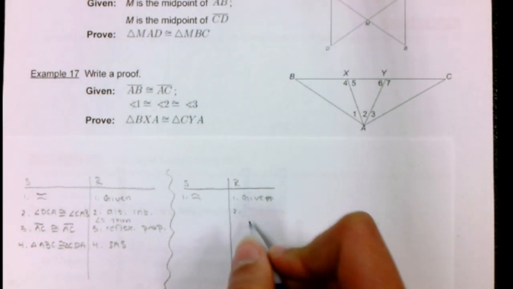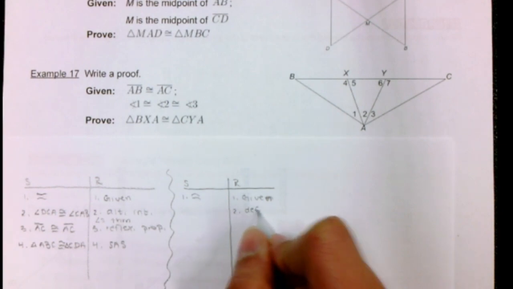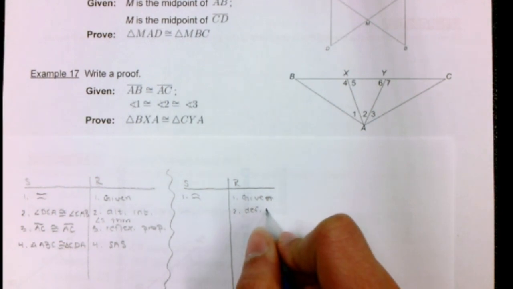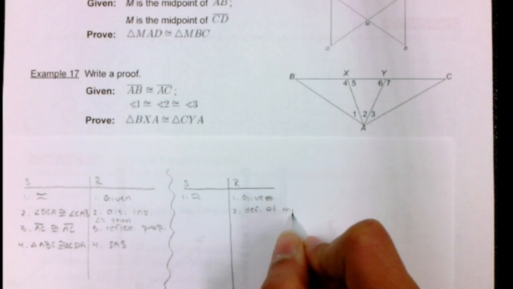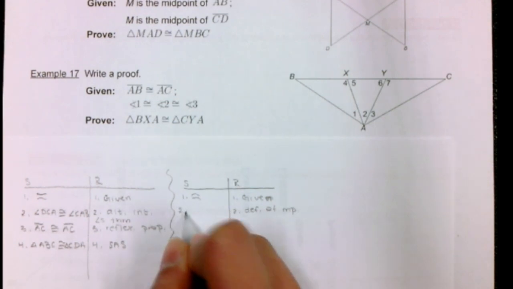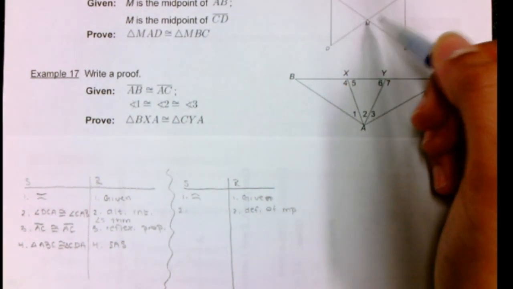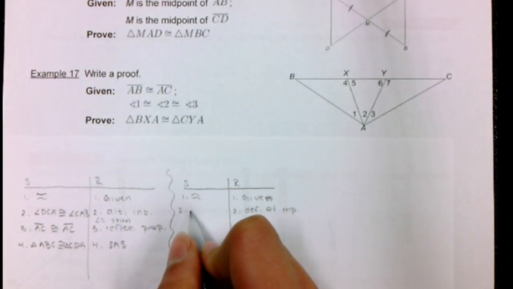Using this and the definition of a midpoint, we know that AM and MB are congruent to each other.